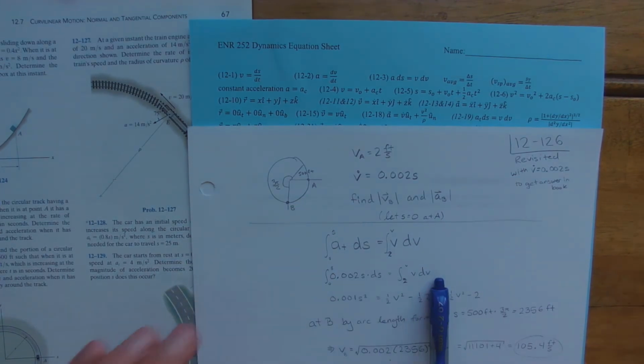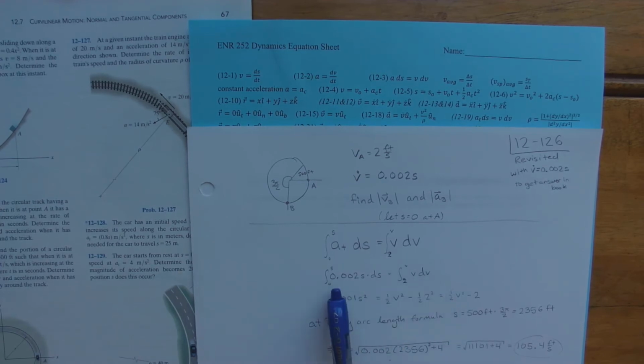So we integrate both sides, and you can pull out the 0.002, integrate s ds, you get 1/2 s squared, so dividing the 0.002 by 2, you get 0.001. Putting in the lower limit of integration just gives you 0. On the other side, when you integrate, you have 1/2 v squared.